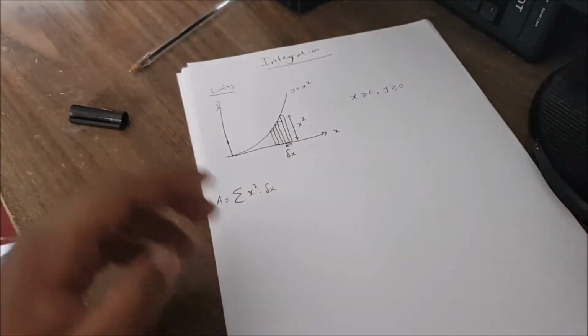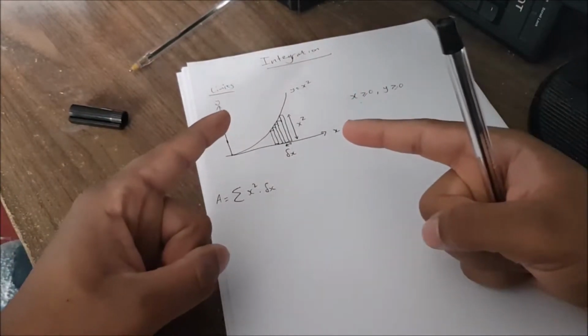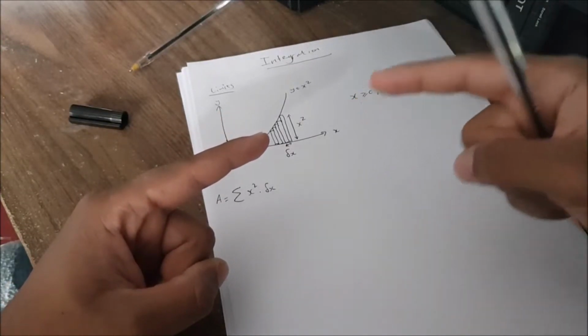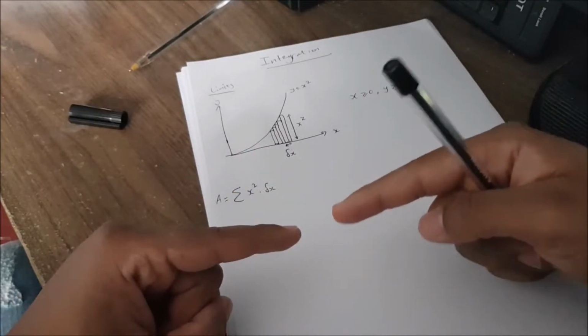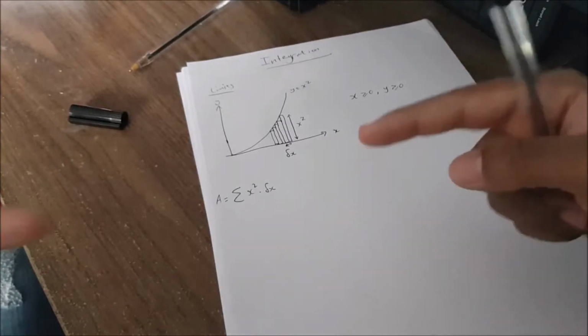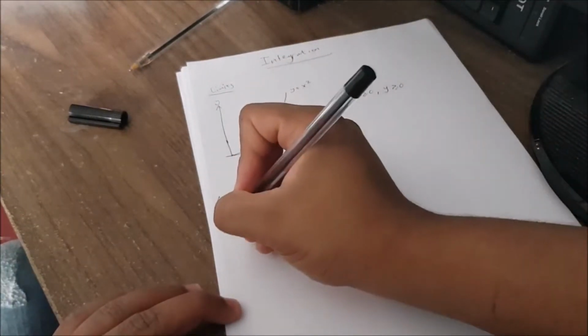Now, integration tells us that as the strips of rectangles get smaller and smaller, the area becomes the same, essentially. But I'll show you what happens.